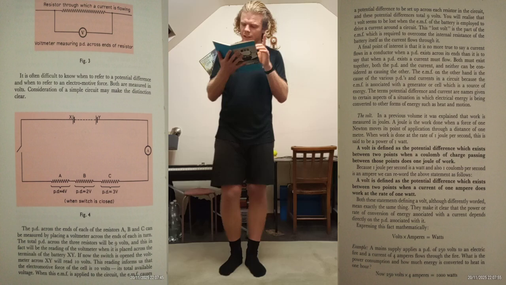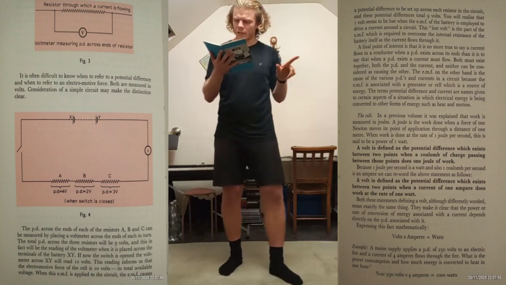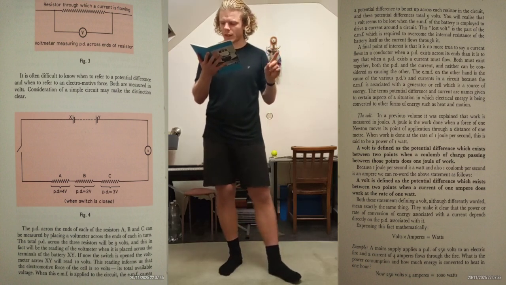A volt is defined as a potential difference which exists between 2 points when a column of charge passing between these points does 1 joule of work.